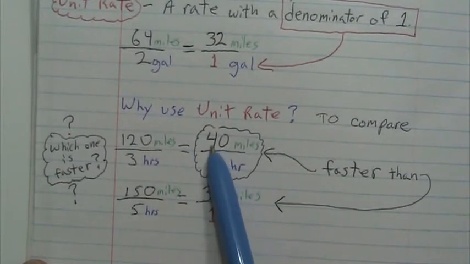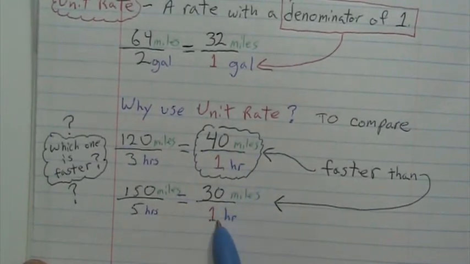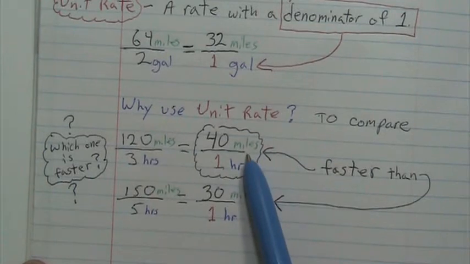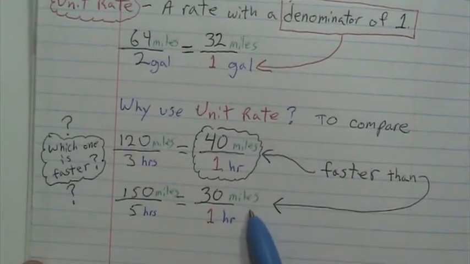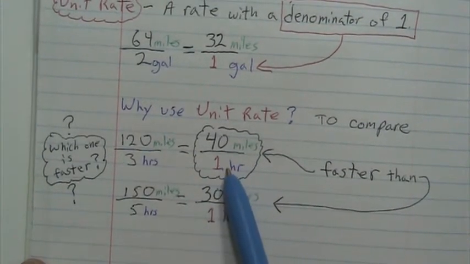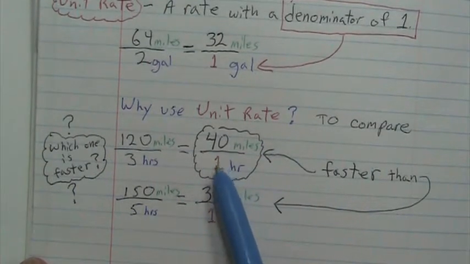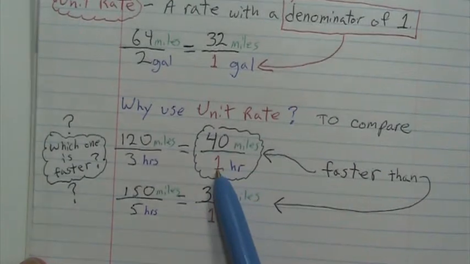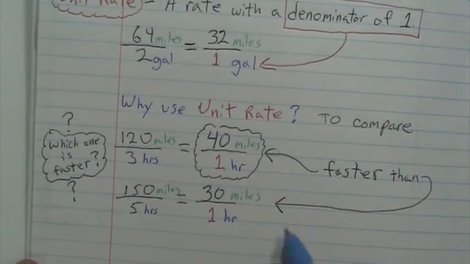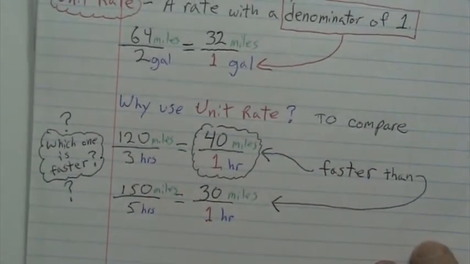And this one, 40 miles per hour, 30 miles per hour. This is the faster one. This is faster than this. And that's why we like unit rate, especially when we go to the store and buy things. We want to know the unit price is what we want to look for. That's why we do division, where we're learning division of fractions.